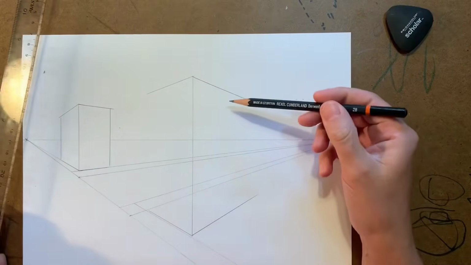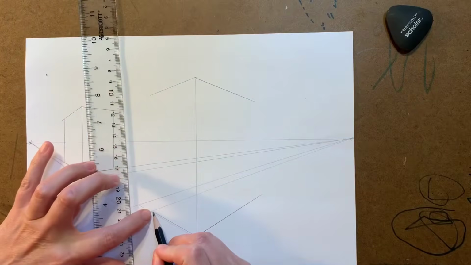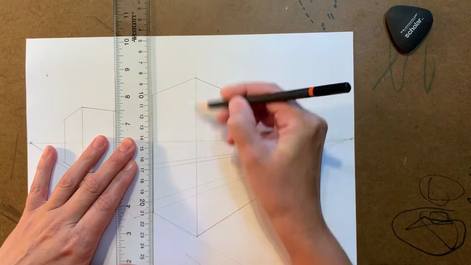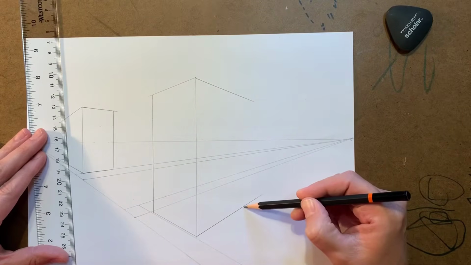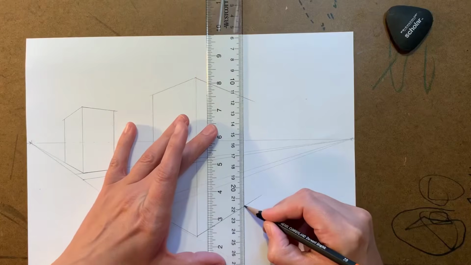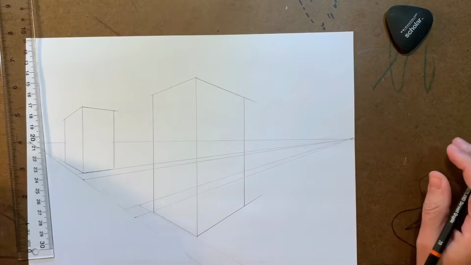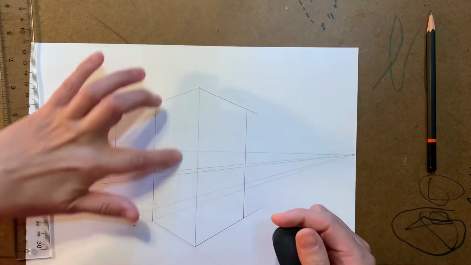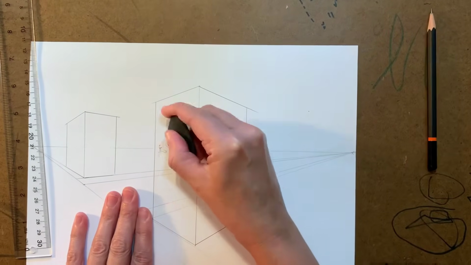Now I need to decide where I want this building to end. I want it to end here on this side, so I'm going to draw a vertical line parallel to the corner. And then over here, I think I'll have it end right here. So I'll draw another parallel line to this corner. So now I can erase all of these converging lines that are going through my building that I don't need.